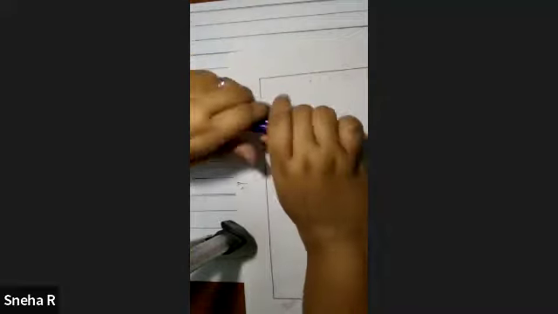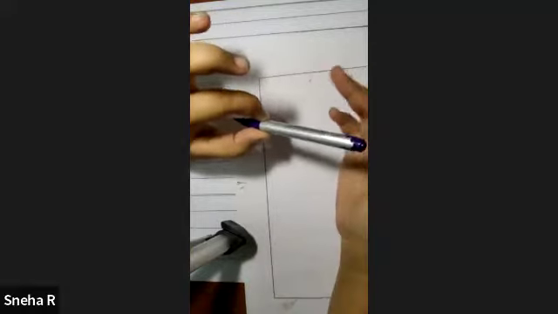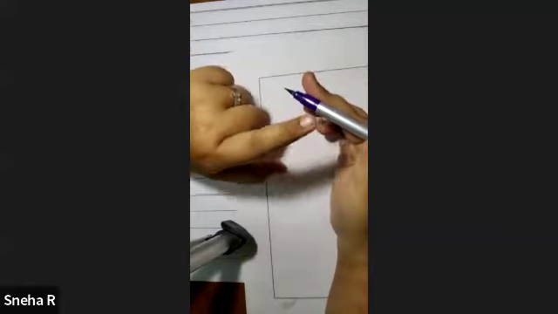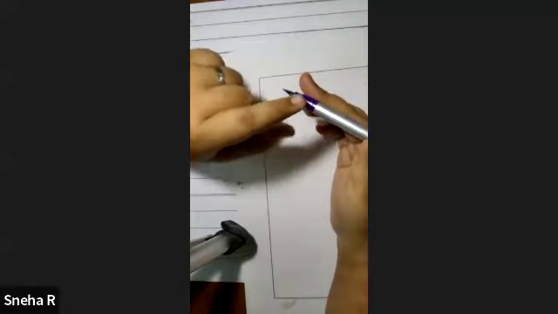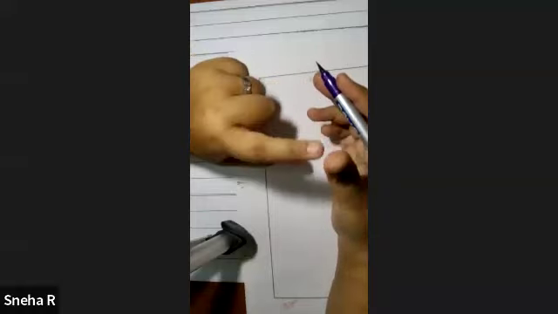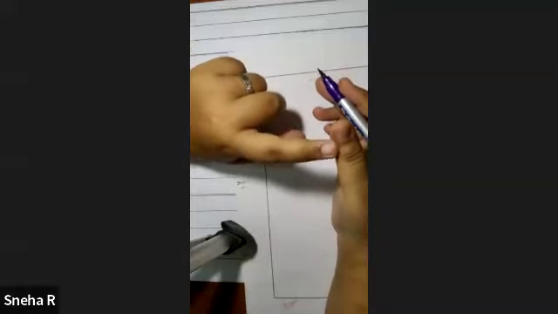Then take your brush pen like this. Hold your brush pen with your middle finger on the right side, the index finger on the top, and the thumb on the left.